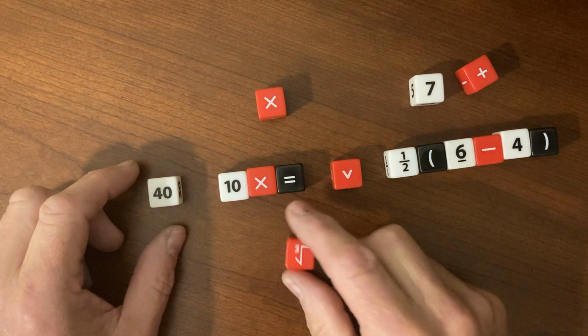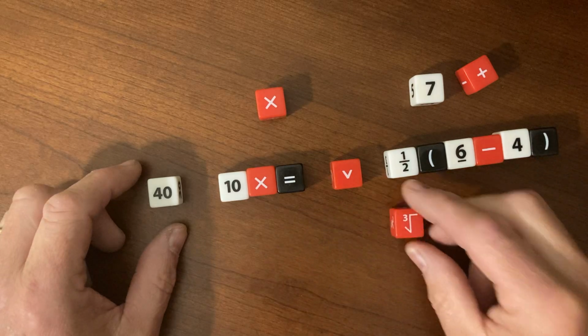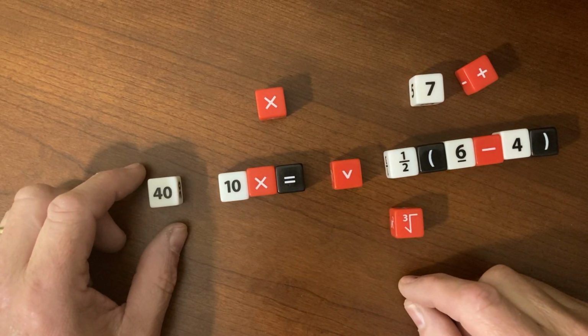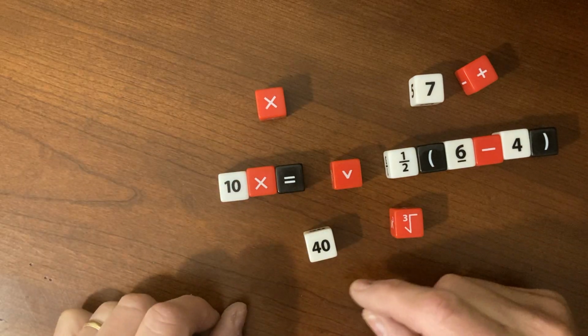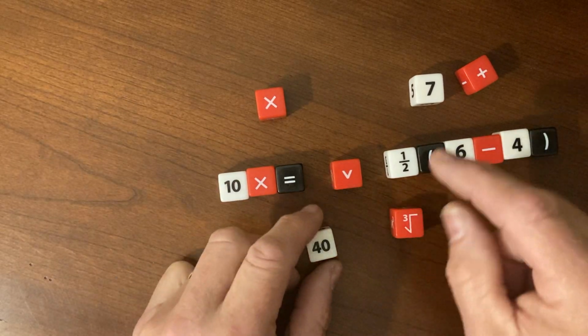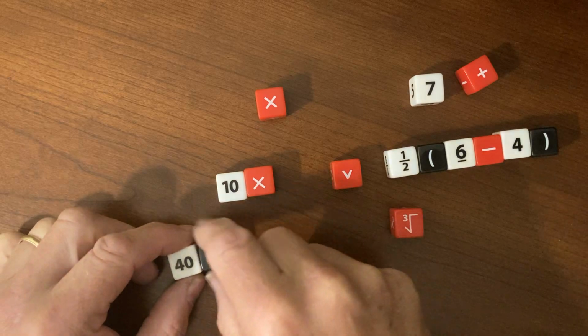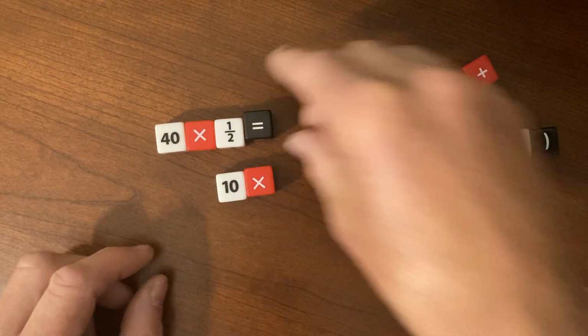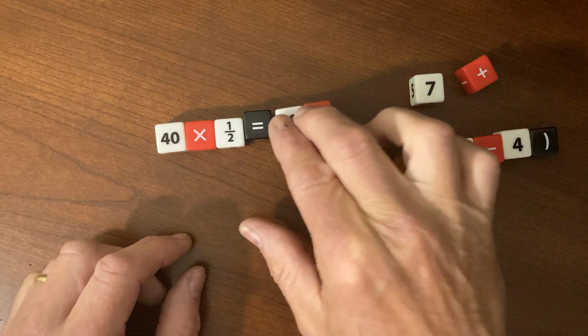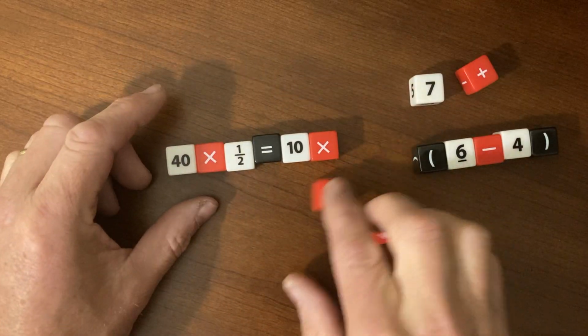So if I did, let's see, well, I've used up my other chance to make 40, but let's see, how about 40 times 1/2? 40 times 1/2, that's 20. That's equal to 10 times 2. So I could do it like that. All right, so there's another one.